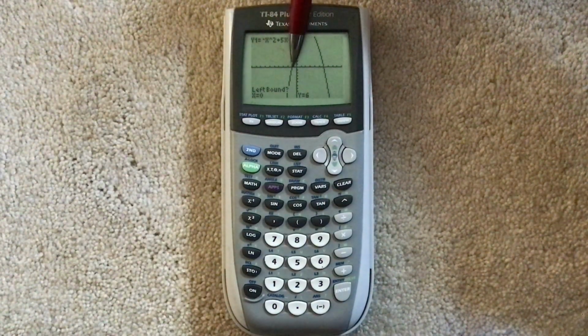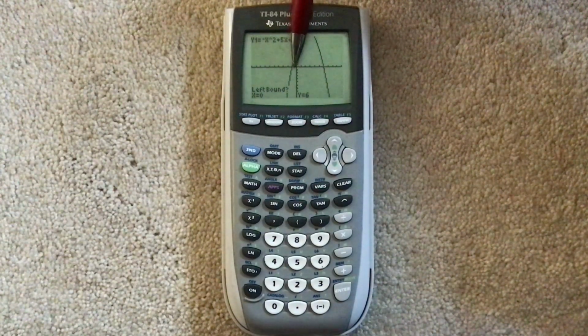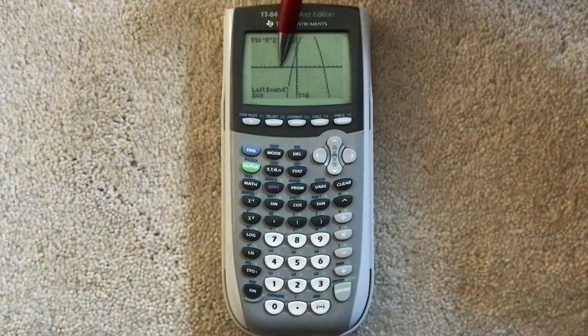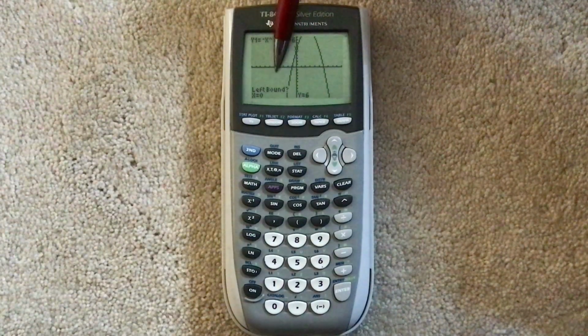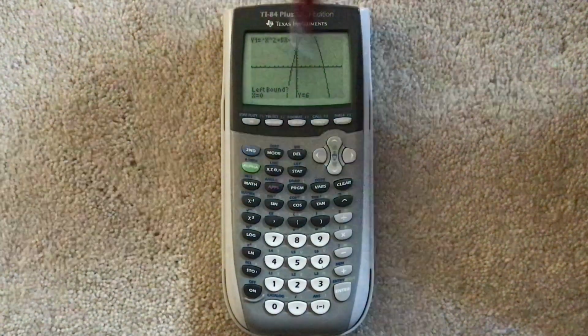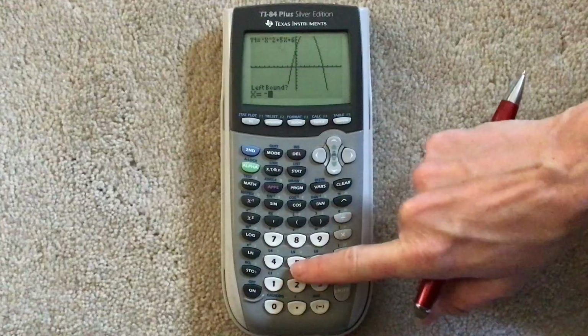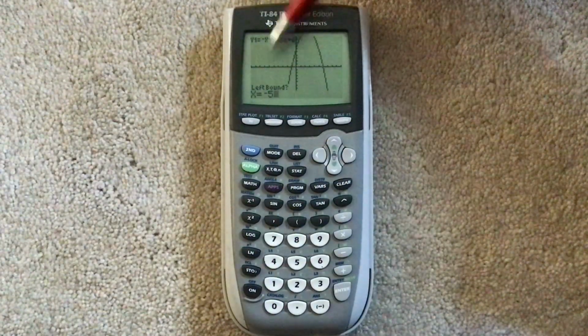If we're looking for this x-intercept, they want us to be left-bound. Now, the easiest way is to pick a number to the left, and I would exaggerate it. Here is 0. This looks like it's probably around -1. We don't know if it's a whole number or if it's a decimal, but if we know here's 0, here's -1, we can exaggerate and we can say like -5 for sure is to the left. So I'm going to type in -5 for my left bound.